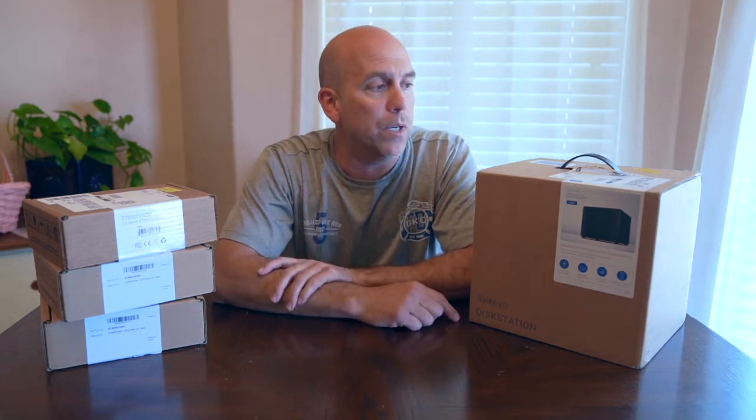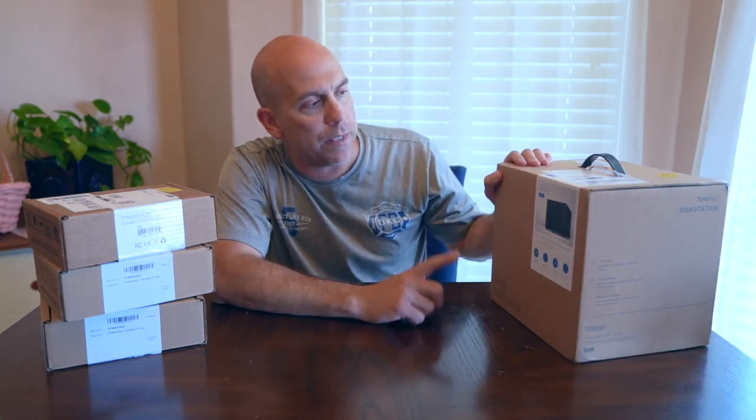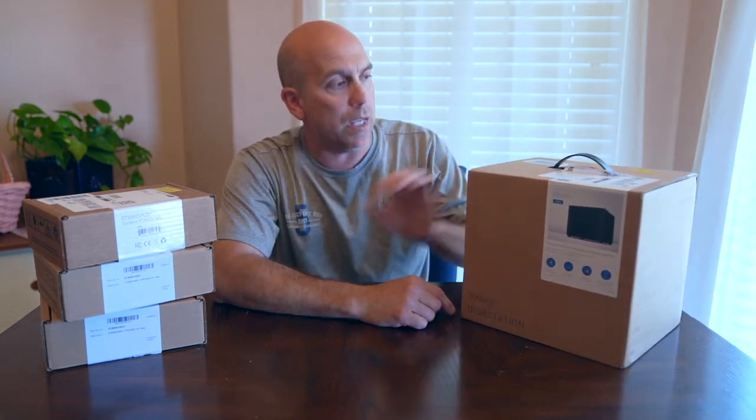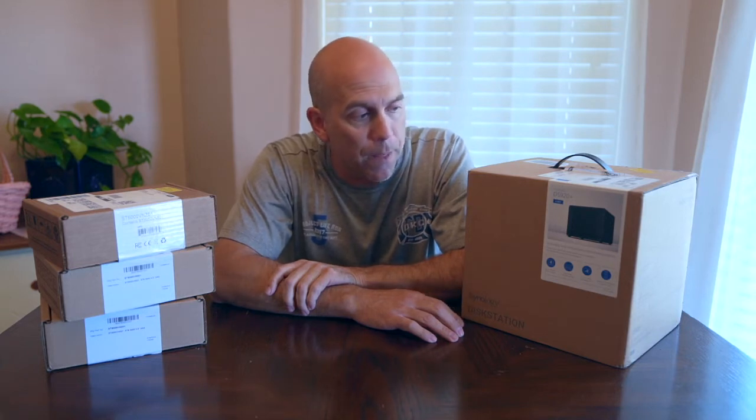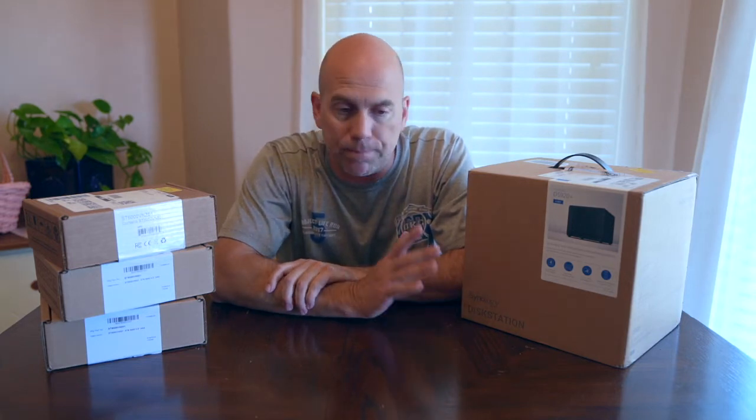This particular one is a 4-bay. This is a DS920 Plus, and it's a fairly fast network attached storage, and it's gonna be suitable for my needs. Now I'm gonna run what's called a RAID 5 configuration, which you need a minimum of 3 hard drives to do that.